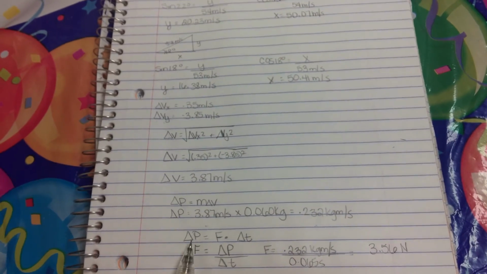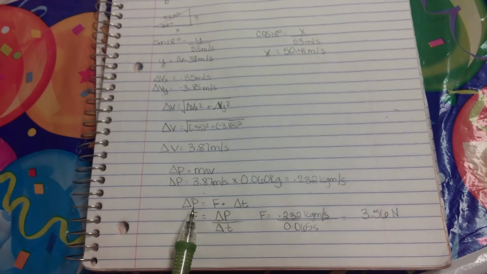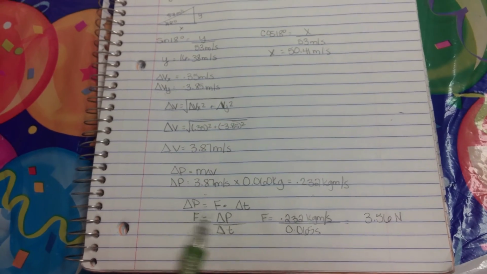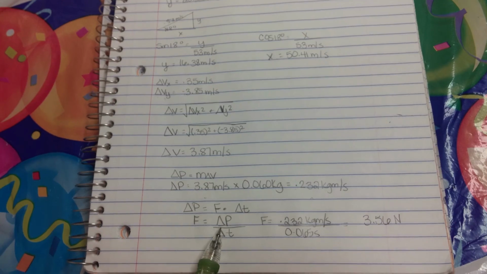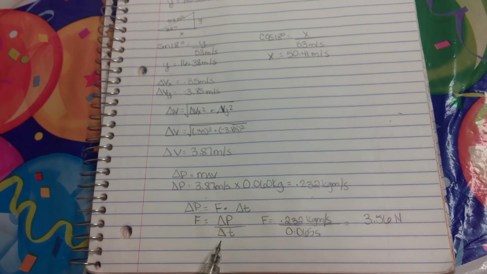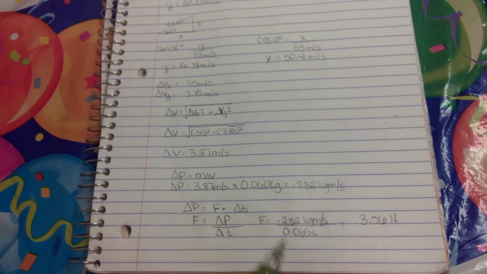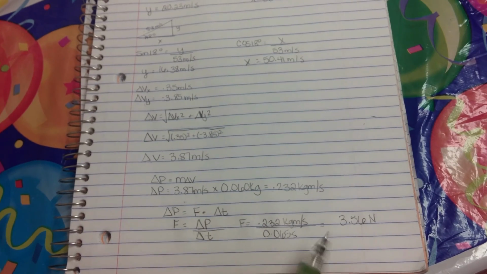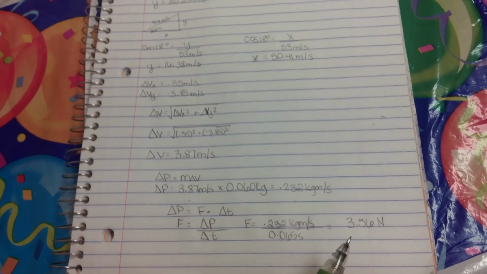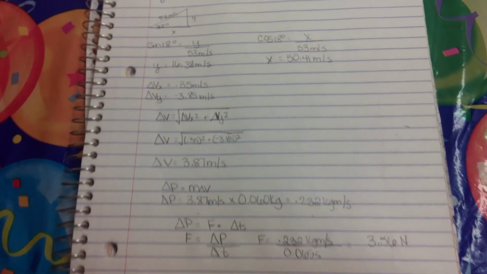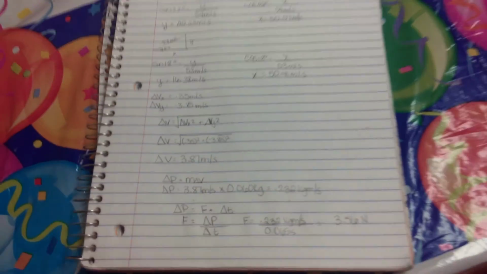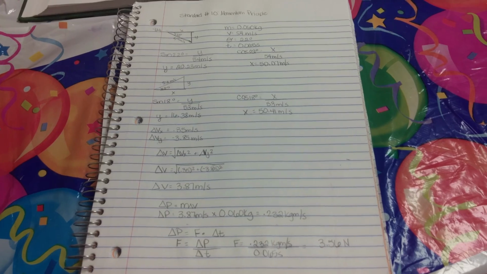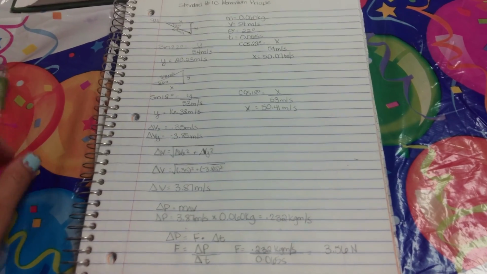And then since I got my momentum, this is the equation to find force. To find force, I just divide time to the other side. So force equals momentum divided by time. I just plugged in the numbers I have and I came out with a force of 3.56 newtons. So that is the average force that the ground exerts on the ball. And that is how you solve number 84 of chapter 7.